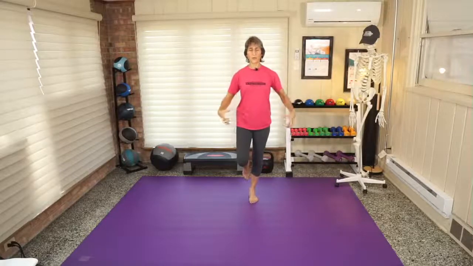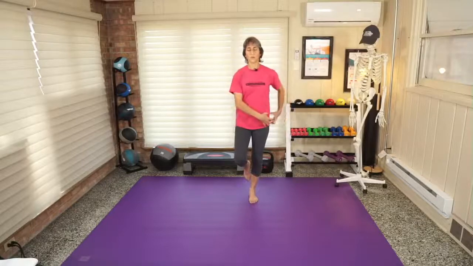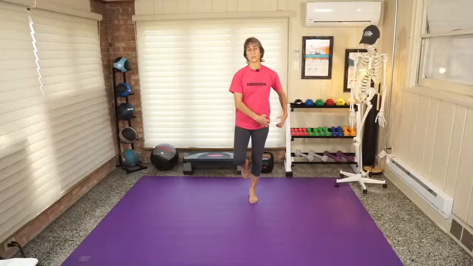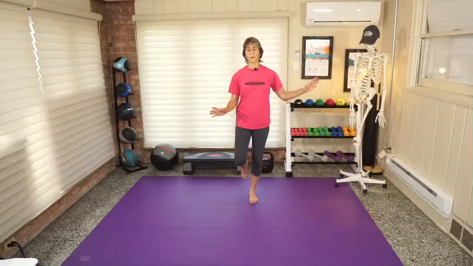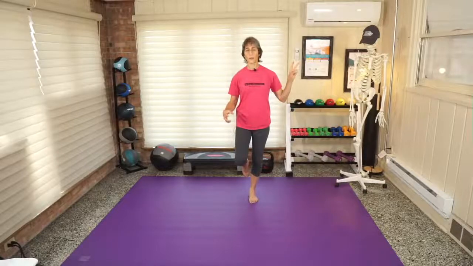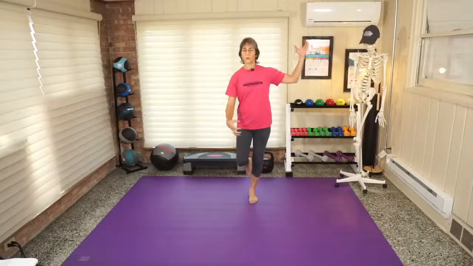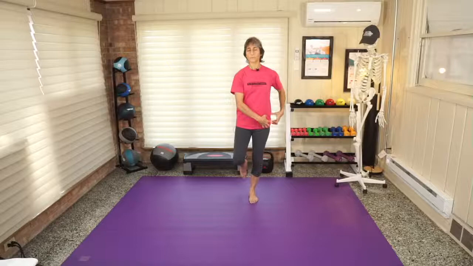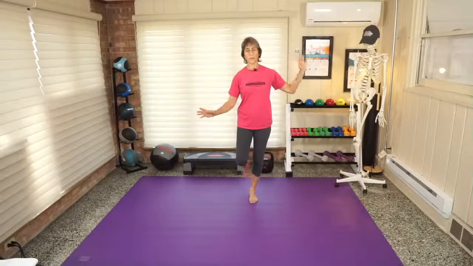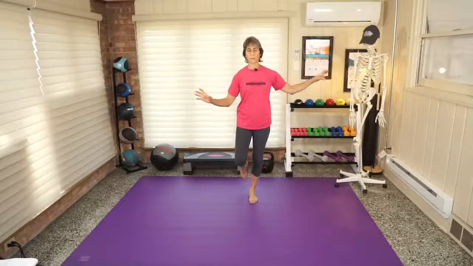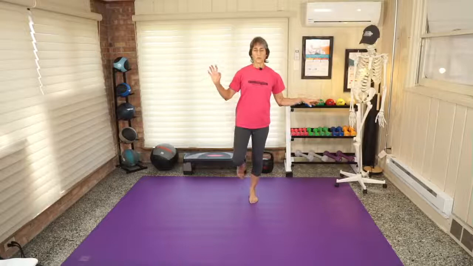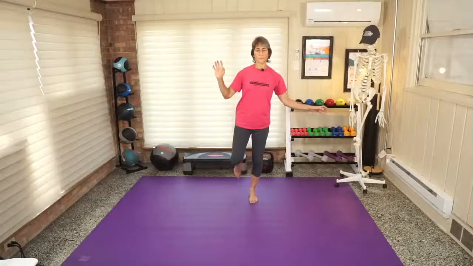This is a great exercise for hips, strengthening that hip that you're standing on, even strengthening the bones, increasing your bone density. They've actually seen in research 3 times a day, standing on one leg, increases the bone density of that hip that you're standing on. So 3 times a day, you can hold on to something, but try not to. And we're trying for about 30 seconds.